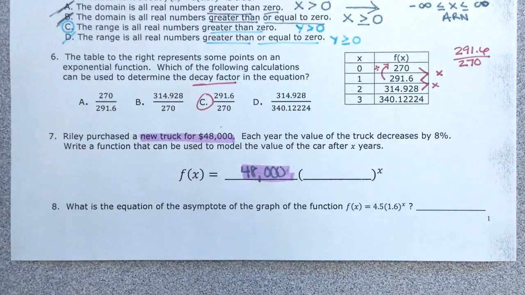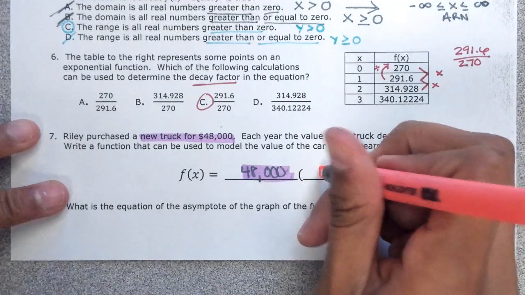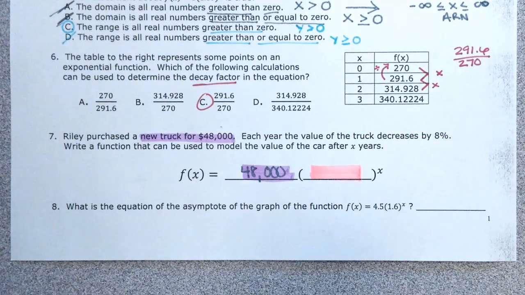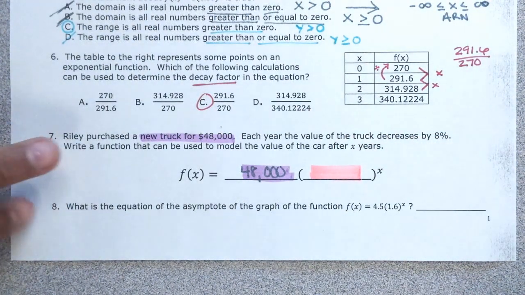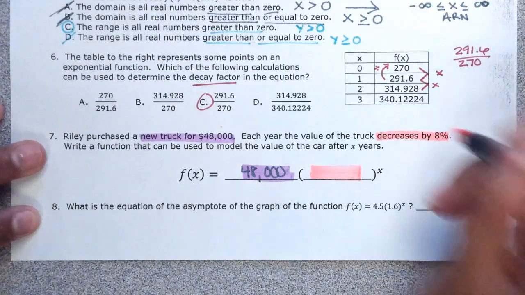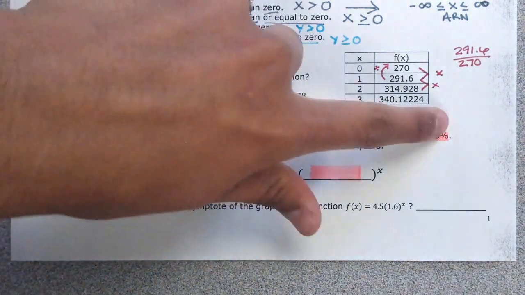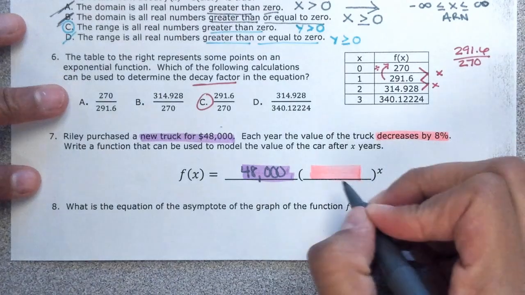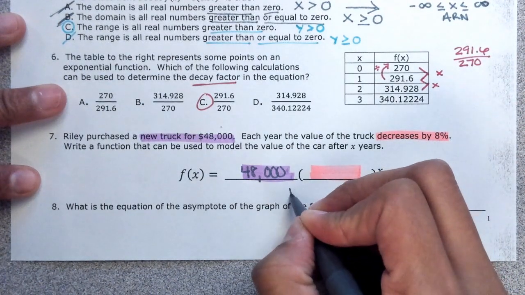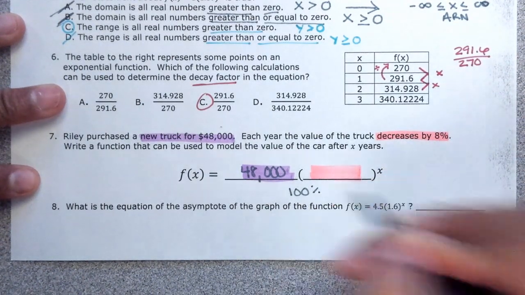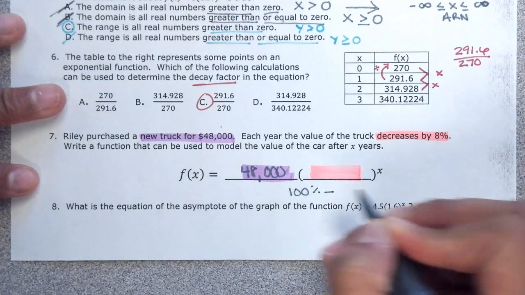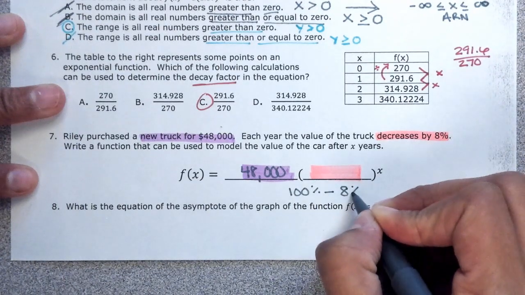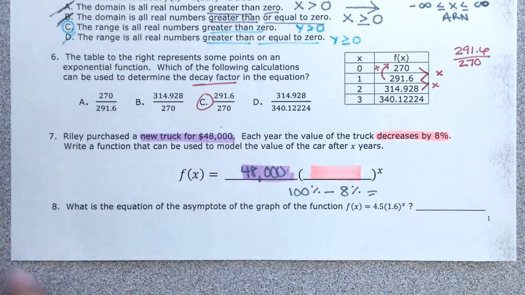$48,000. Okay, then the next part is going to be your rate. So what it increases or decreases by. And in this case, it decreases by 8%. But that's not what goes here. Remember, you have 100% of a pizza. If you take away 8% of the pizza, how much do you have?